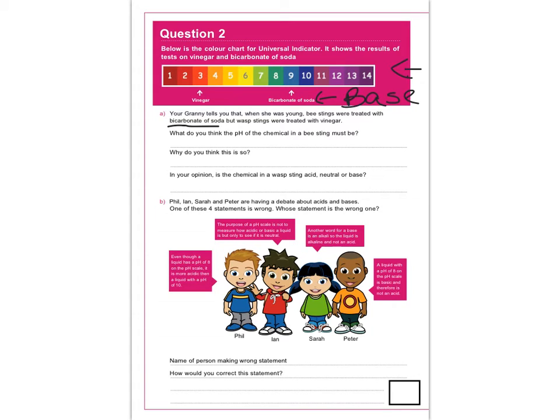So the opposites neutralize each other. So a bee sting must have been an acid, as the bicarbonate of soda is a base. And in order for something to neutralize something, it has to be opposite. And then it's asking you the opposite. In your opinion, is the chemical in a wasp sting acidic, neutral, or basic?